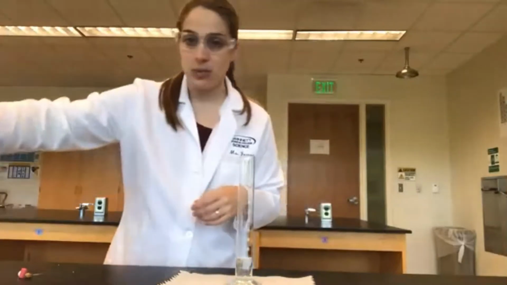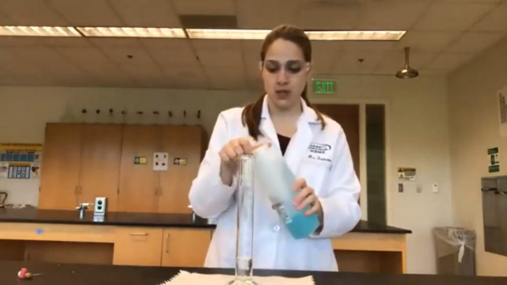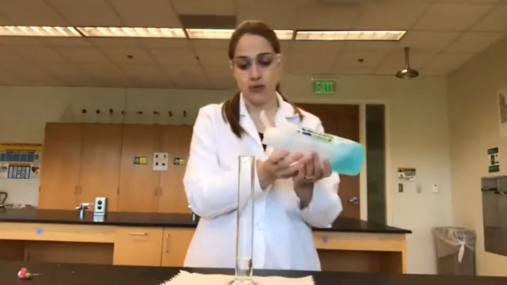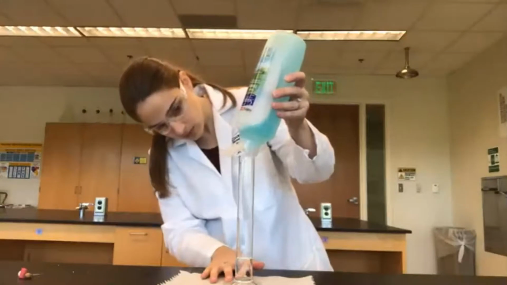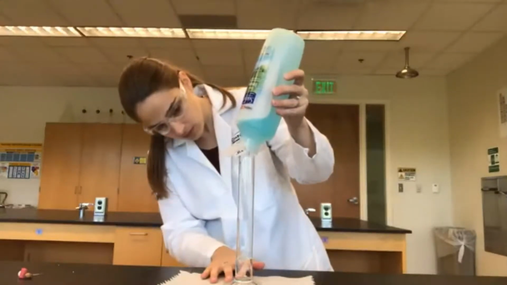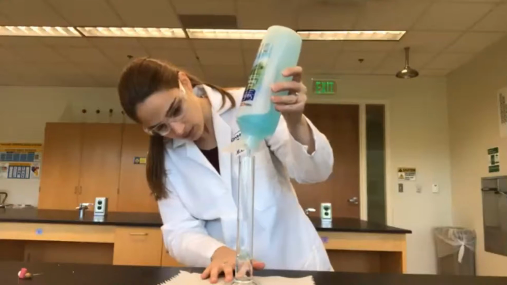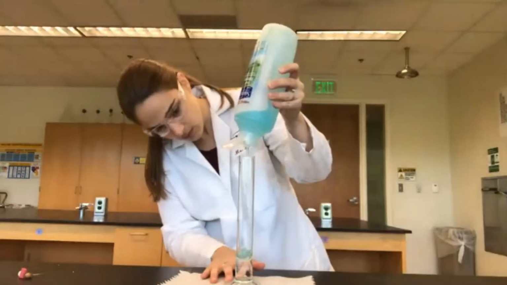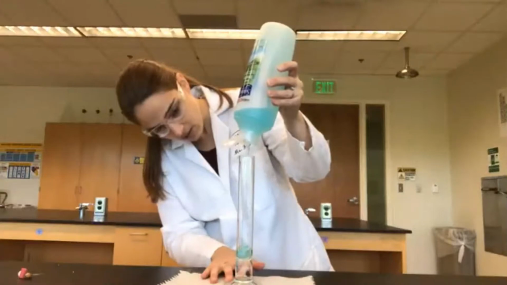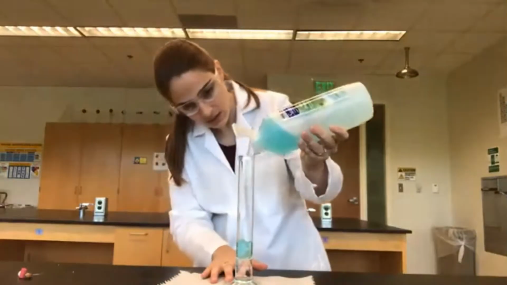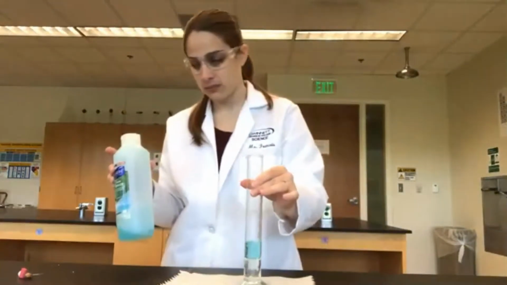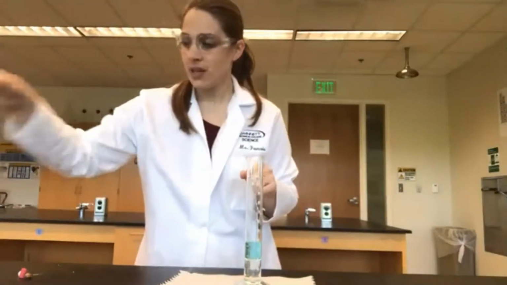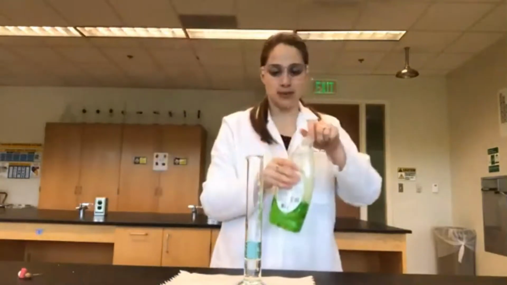Our next layer is going to be shampoo. So we should see that the shampoo just goes right on top of the corn syrup. Again, we're going to add roughly 20 milliliters. Doesn't have to be perfect. We just want to be able to see a distinct layer. Next up is dish soap.